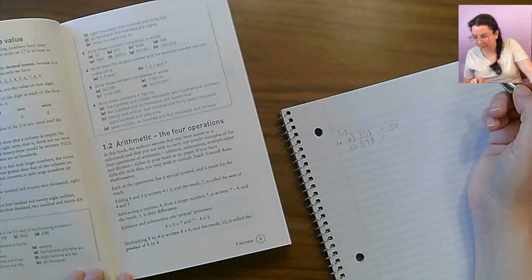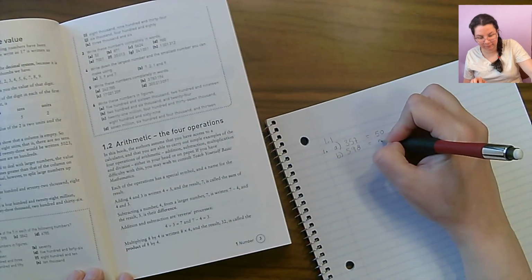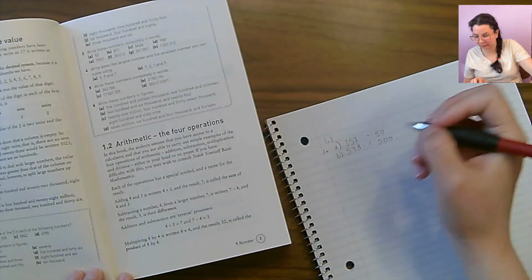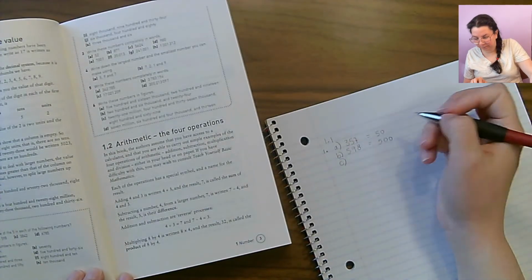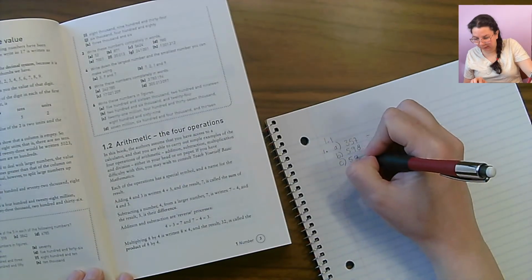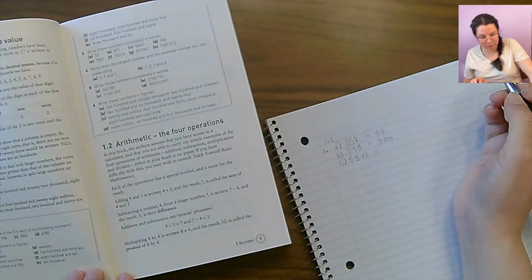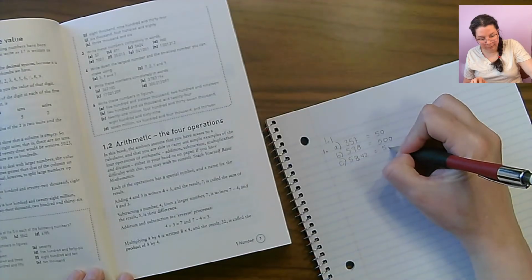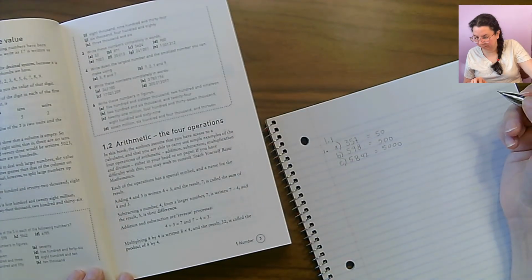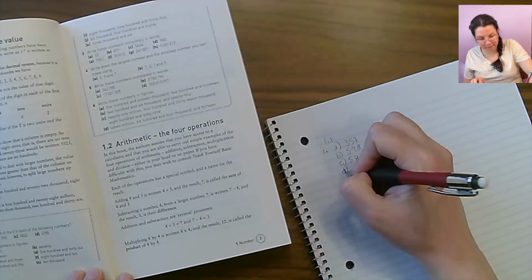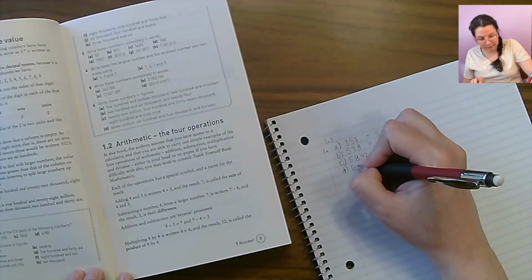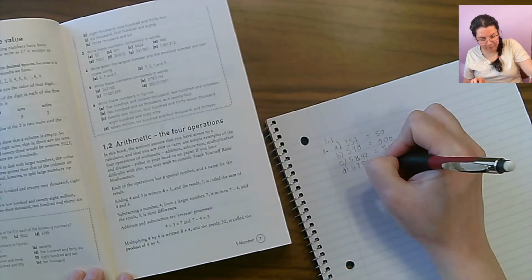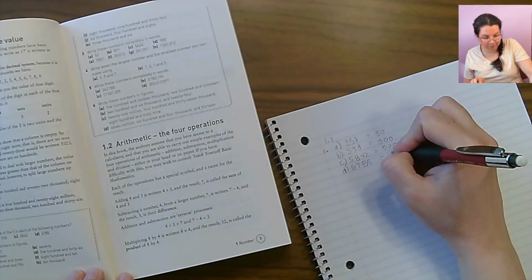So the 5 would be 500. C, 5842, the 5 would be 5,000. D, 6785, the 5 would be 5.